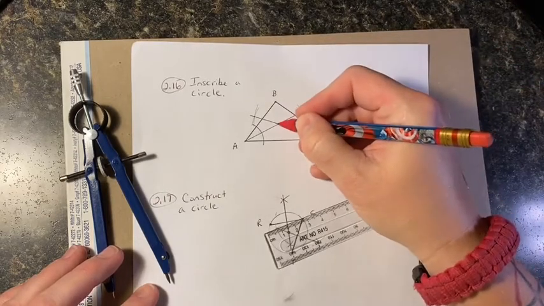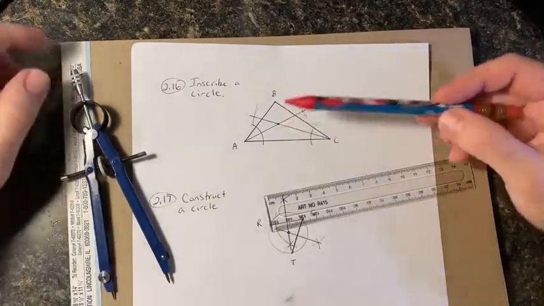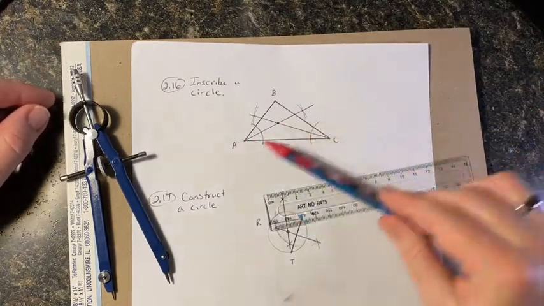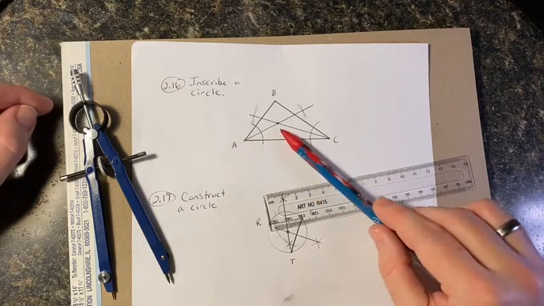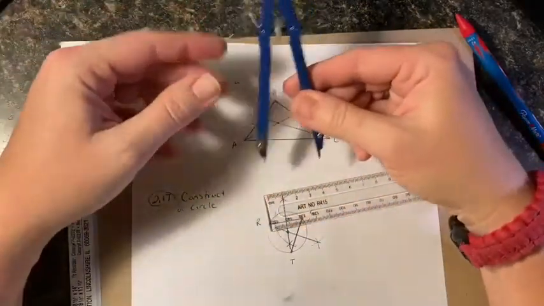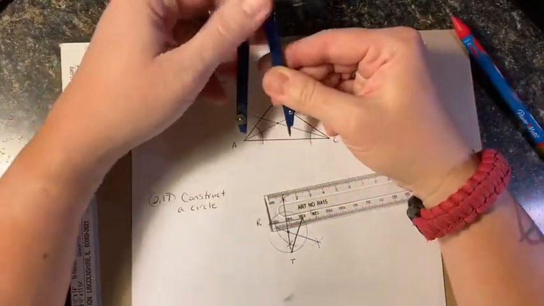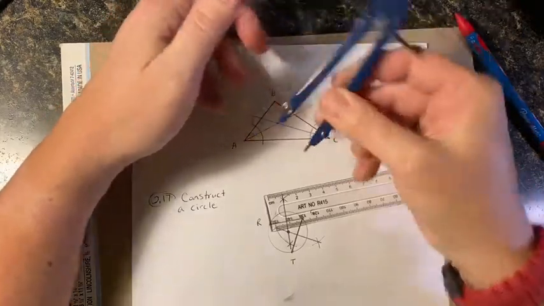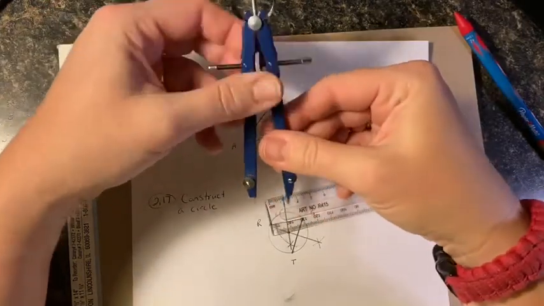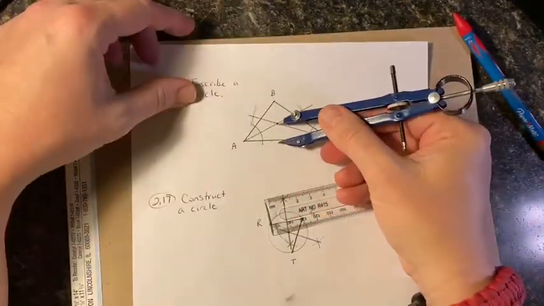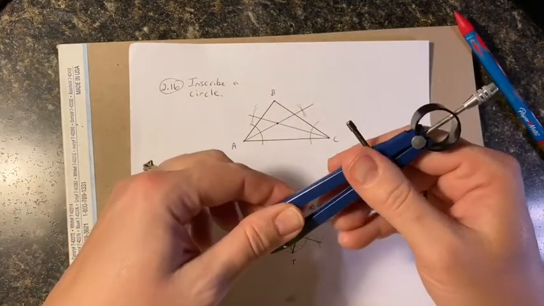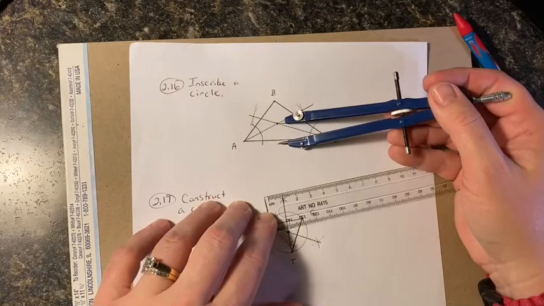Now, using this as a point off of segment AC, I'm going to make a perpendicular from this point to segment AC. To do that, I'm going to need to bring my compass in a bit. I want it to be just slightly longer than the distance from that point to AC. Okay, so I need to bring it in. That looks good. That's a good length, just slightly longer than it will take to get to AC.